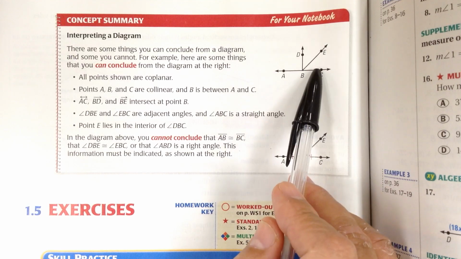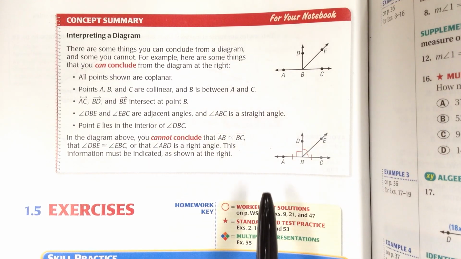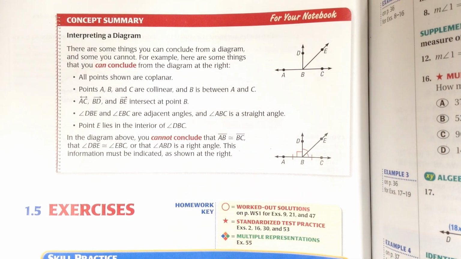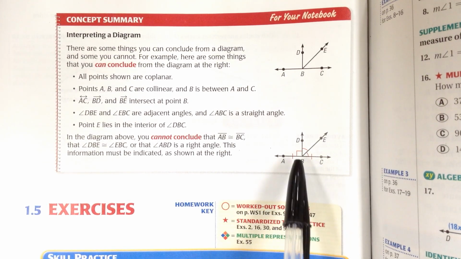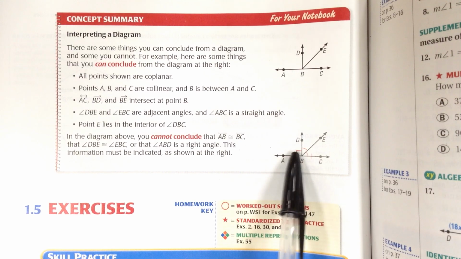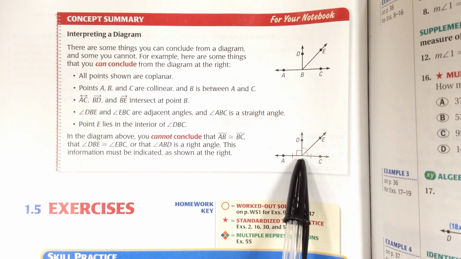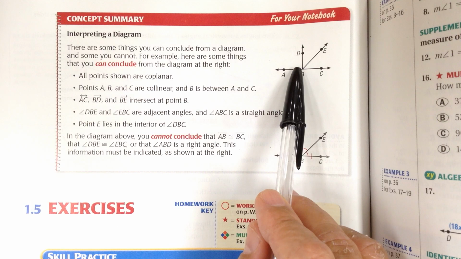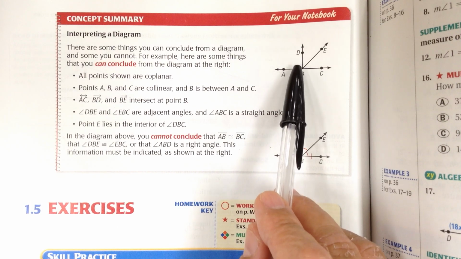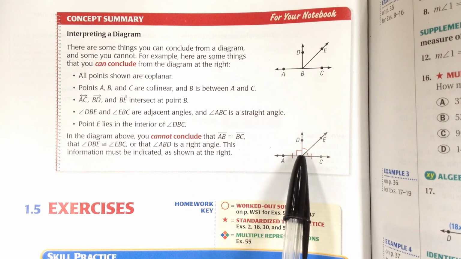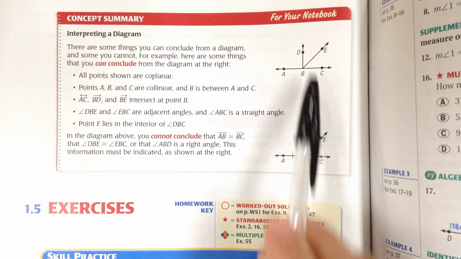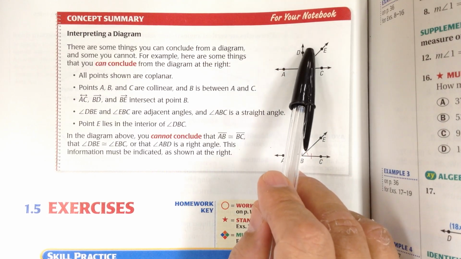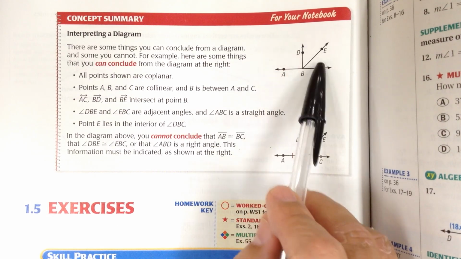From this picture, no. However, if you have this picture over here, that's why you have to pay attention to the markings. You see this marking right over here. When you see this marking, it tells you that this is a right angle. When you don't see that, you cannot assume that it's a right angle. Also, you see this red arc over here. When you have the same arc, the same marking, it means they're congruent. If you don't see that, you cannot assume they are congruent.